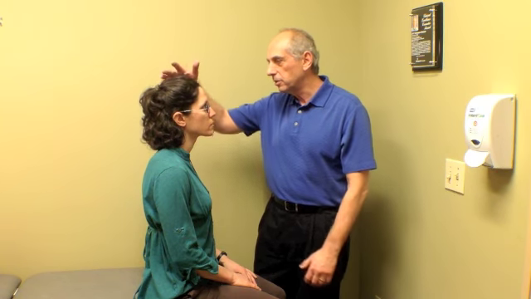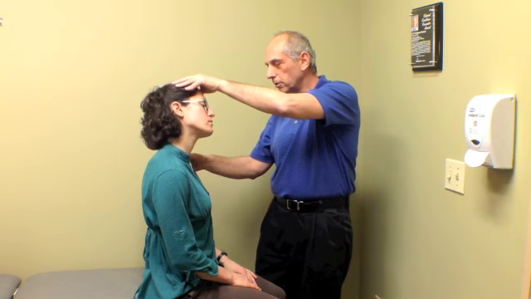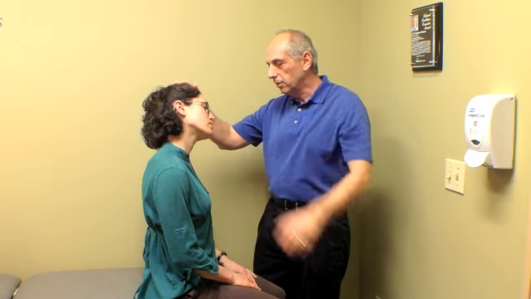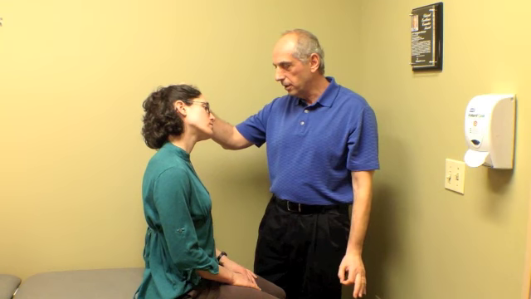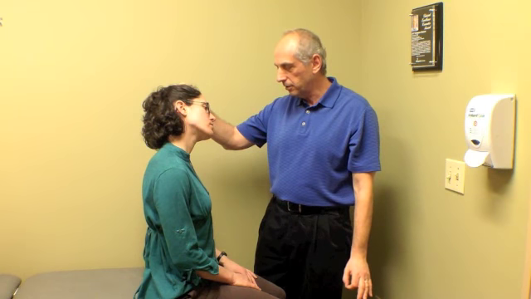So what we're going to start with first to distinguish between C2, 3 and the upper cervical segments is I'm going to ask you first, Christy, to side bend your left ear towards your shoulder and determine whether or not there's any pain with that. That should not necessarily create any pain unless there's a problem. Do you have any problems with that?